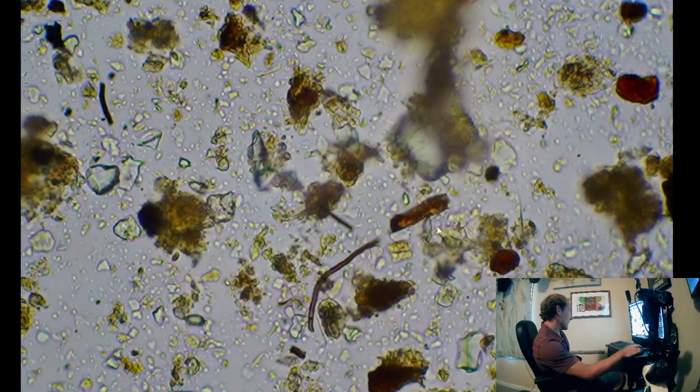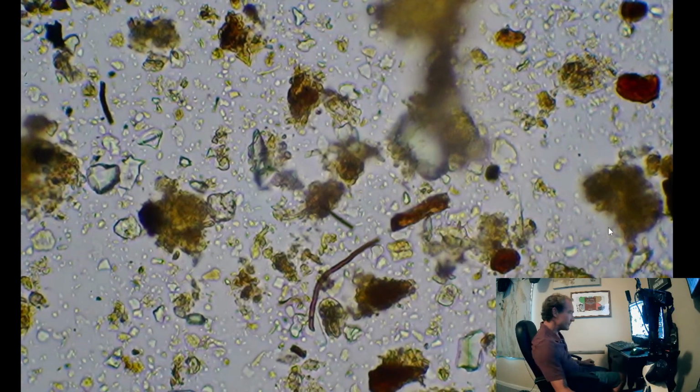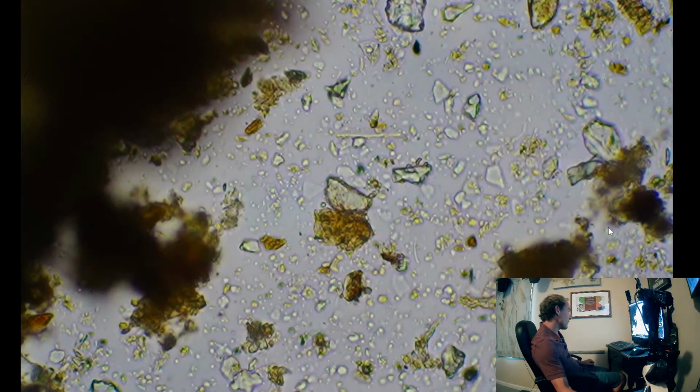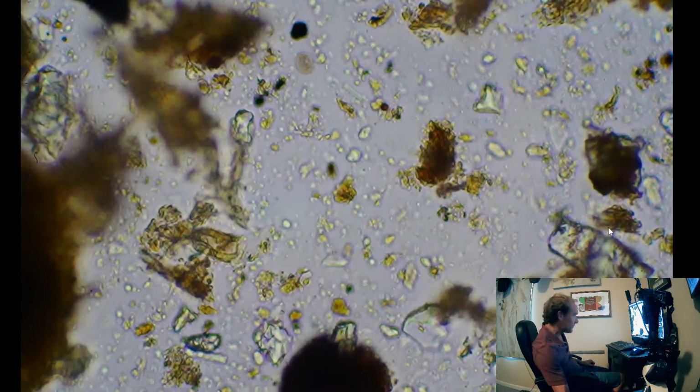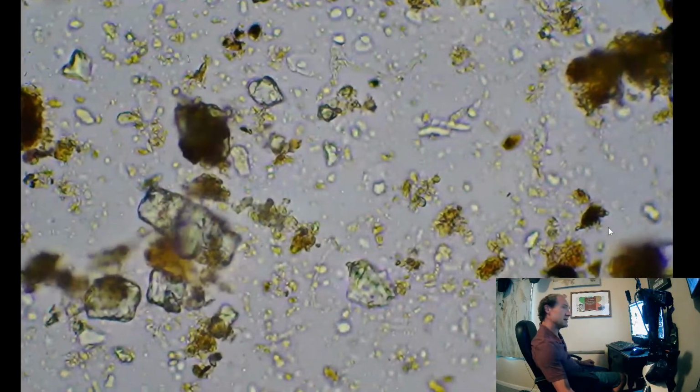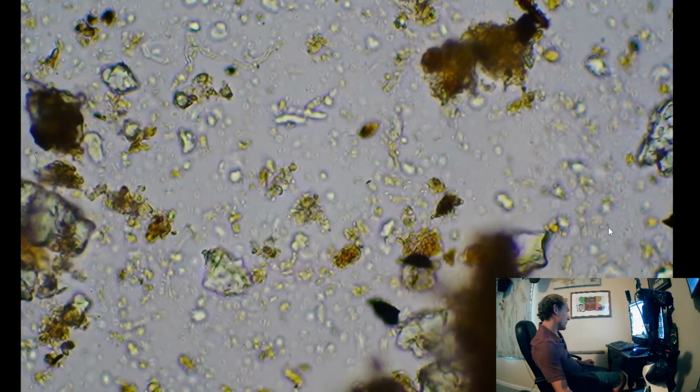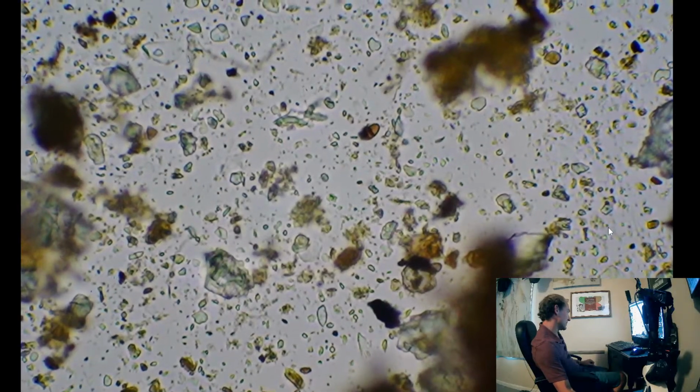And a good fungal hyphae there. But they're few and far between. Here's the edge of the slide drying and moving in. Alright, moving across the middle here. Probably take one more scroll across.